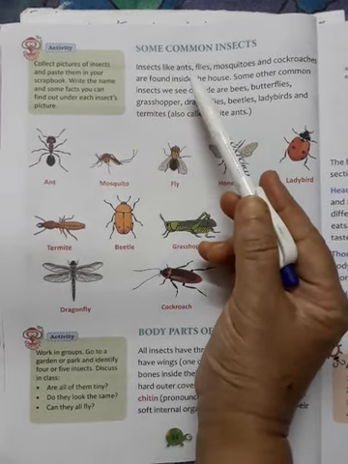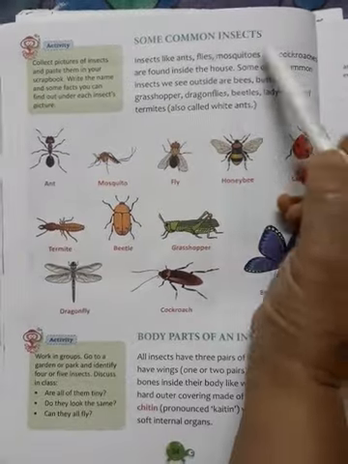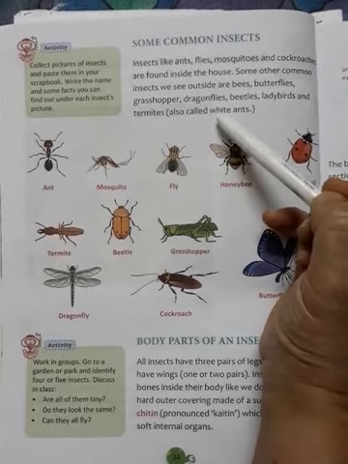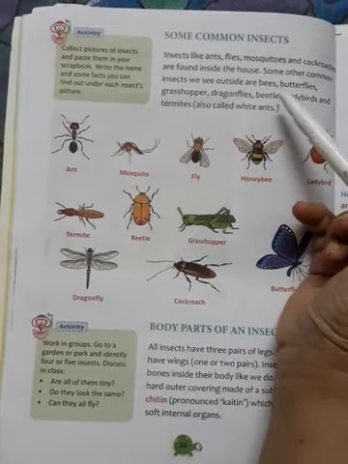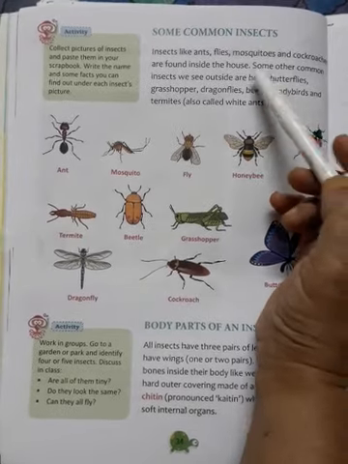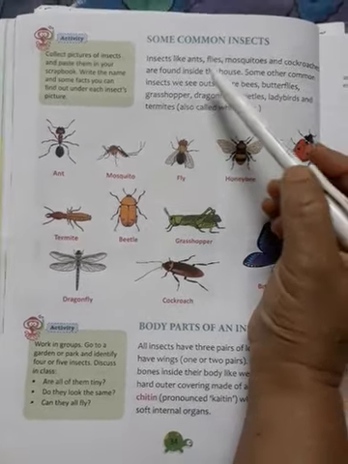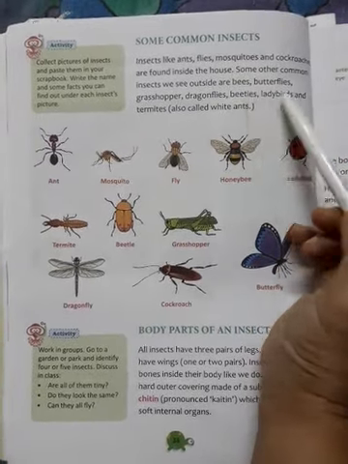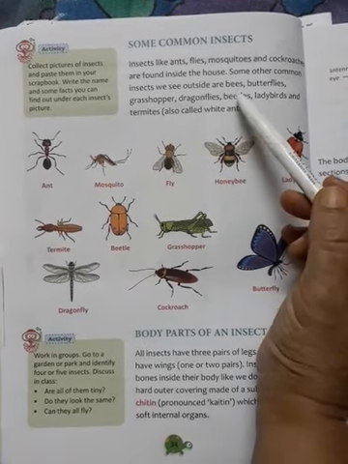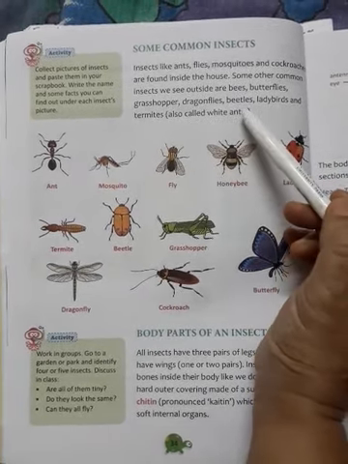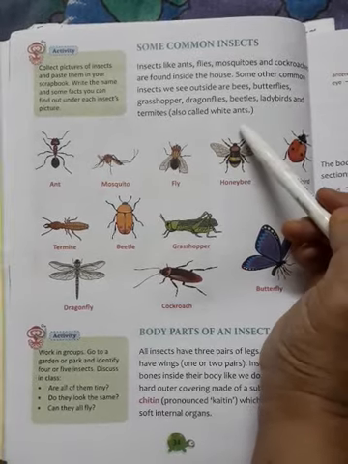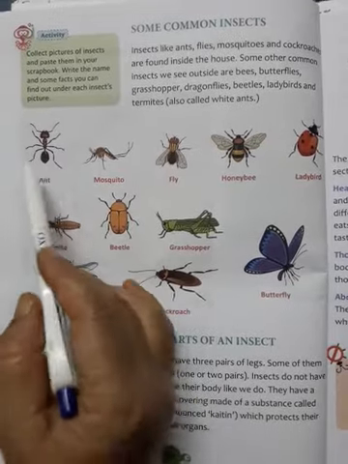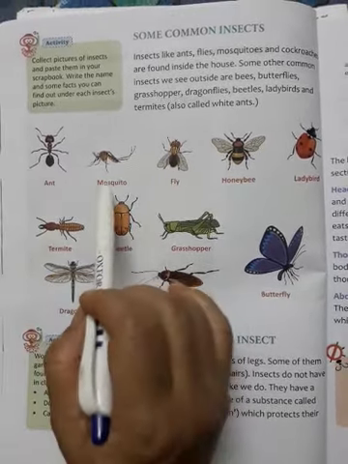One is the insects which we mostly find inside our house. Another, the insects which we find outside our house, in the ground, in the lawn, in the forest, and so on. Insects which we find inside a house are ants, flies, mosquitoes, cockroaches, etc. And those which we find outside are the bees, butterflies, grasshoppers, dragonflies, beetles, ladybirds, termites, and so on. Now, here are the pictures of these. Just go through them and try to remember which insect looks how.